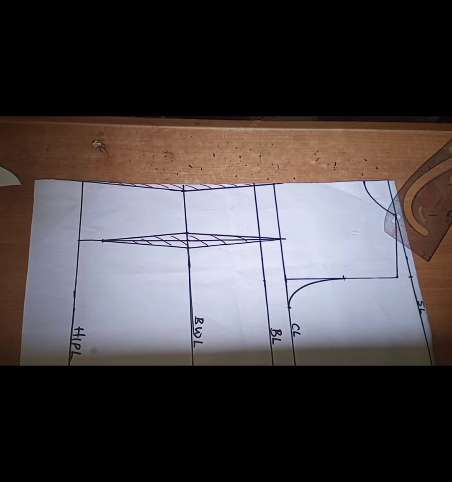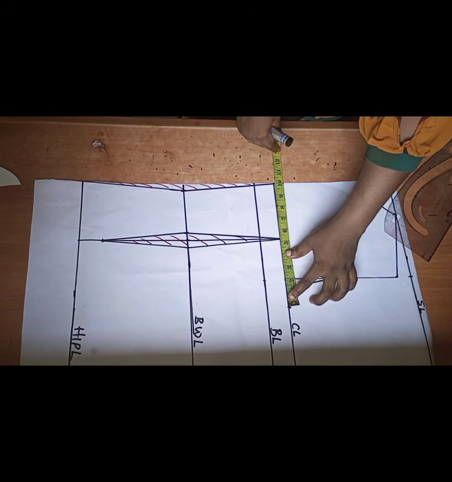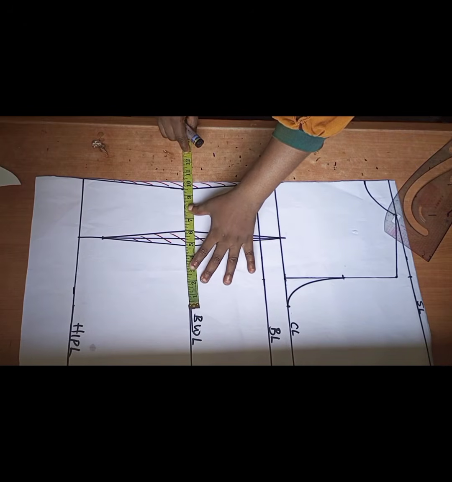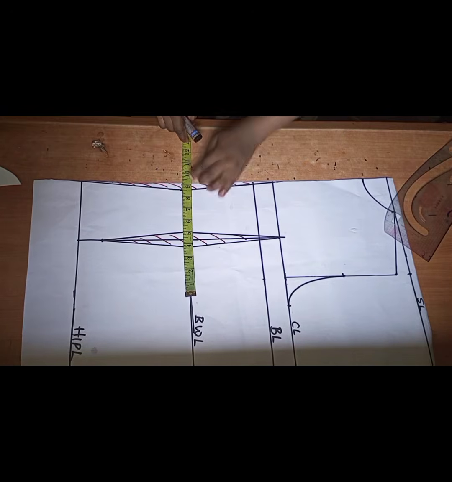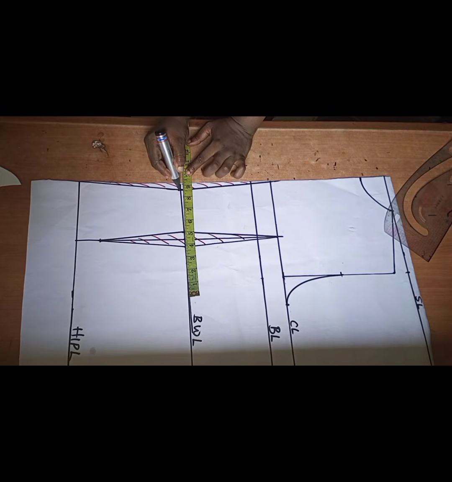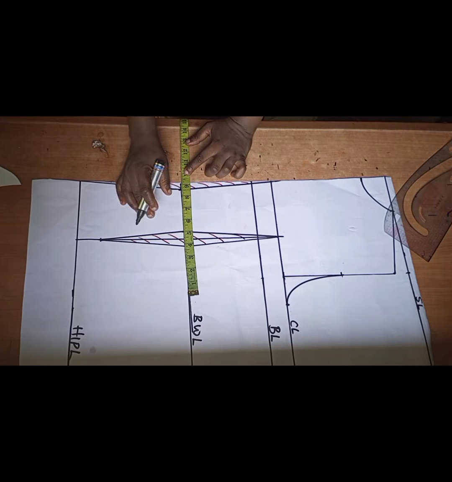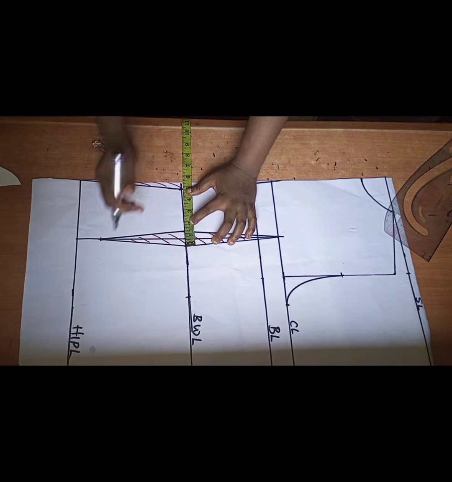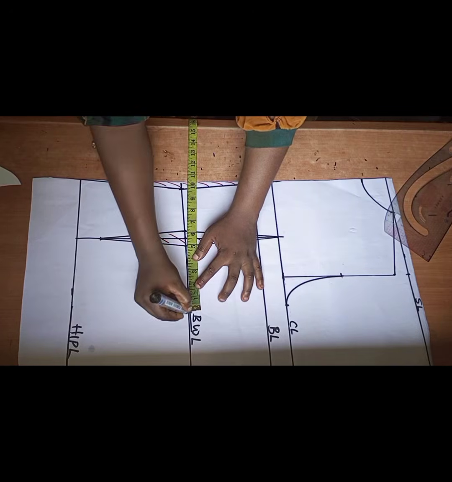So the next thing I'm going to do now is to take my bust measurement, which I already did on my chest line. I will take my waist circumference from this point here. So my waist circumference is 8.5. So from this point here, I will take the 8.5 inches. I'm going to mark the point there, and then I will replace the dart intake of 1 inch here.